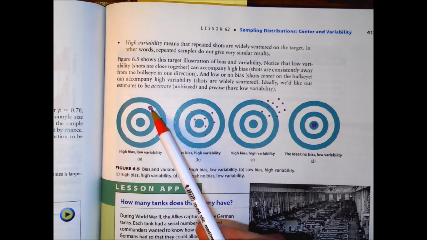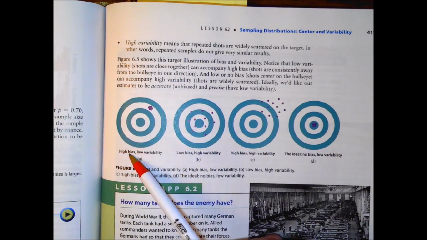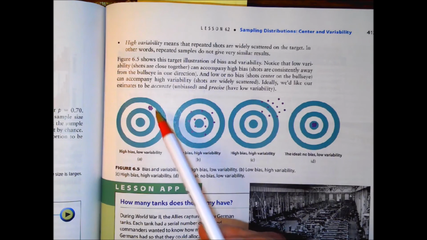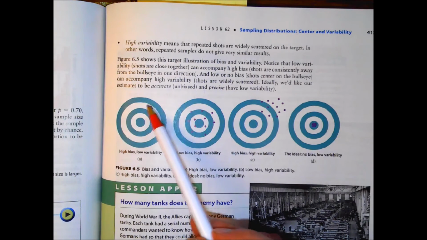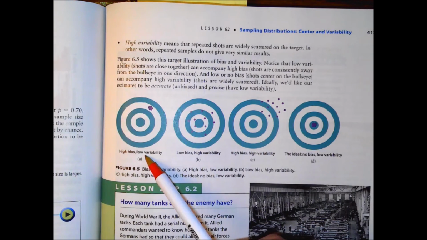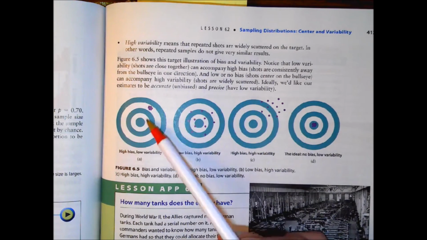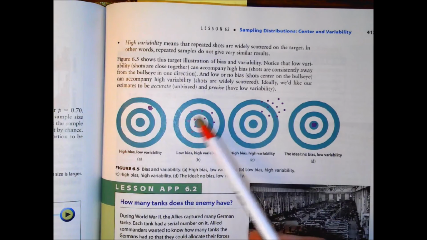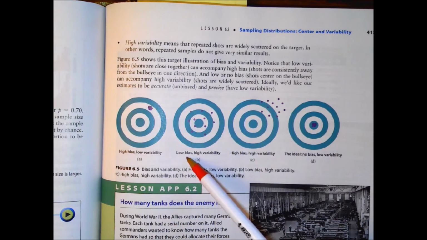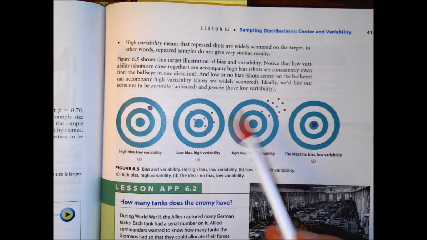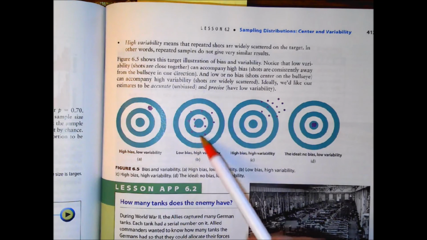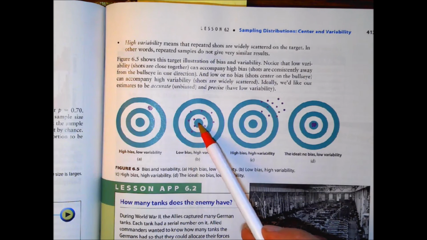This one here, the center of our samples is nowhere close to the bullseye, and it's also pretty spread out, so it has high variability, definitely not what we want. This one is the ideal. We want the center of all of our samples to be the center of our bullseye, and we also want them bunched together, so low variability. So if we take larger samples, we get closer to that true number we're trying to find.